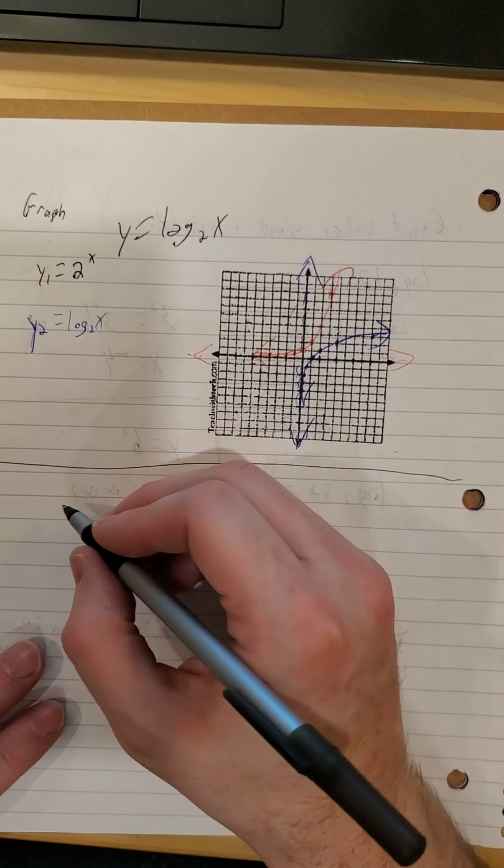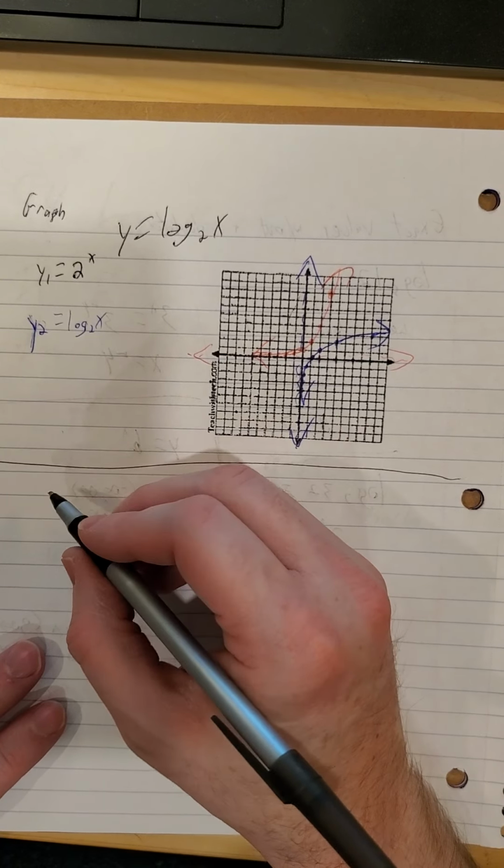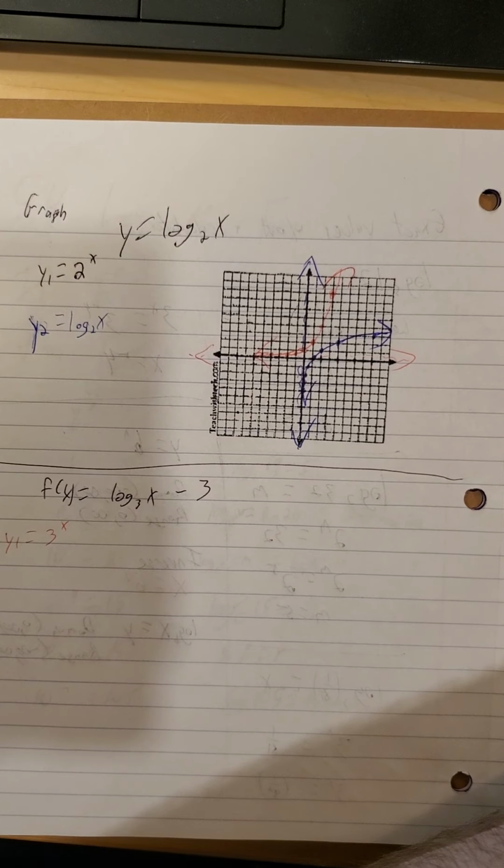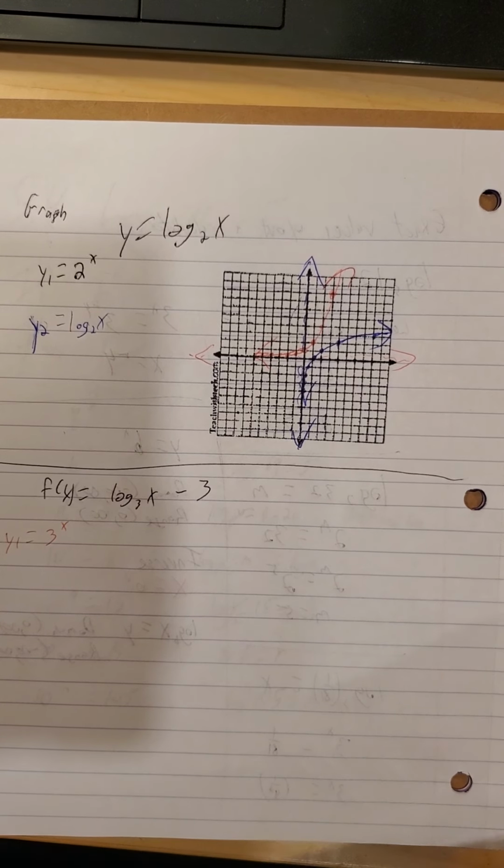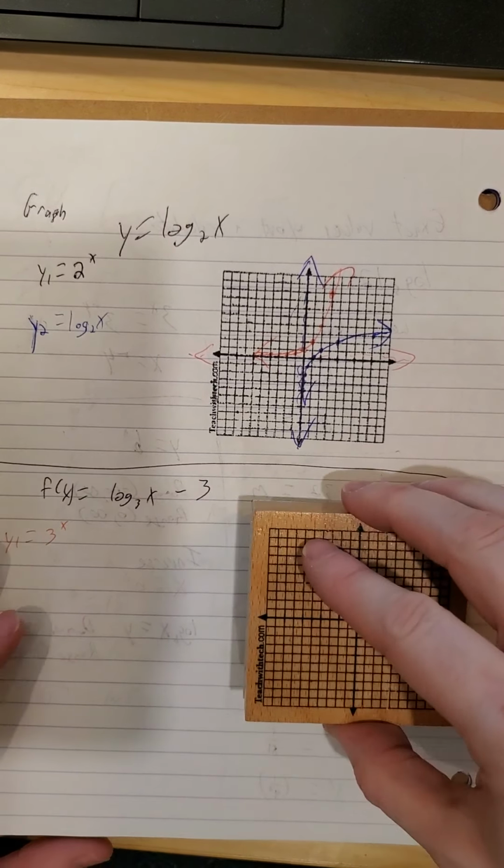And occasionally they'll give us one where we get to do a little bit more shifting around and such. If we want to graph, let's say, f of x is the log base 3 of x, minus 3. So y1 is going to be 3 to the x. And then we'll use the idea of the inverse function again.